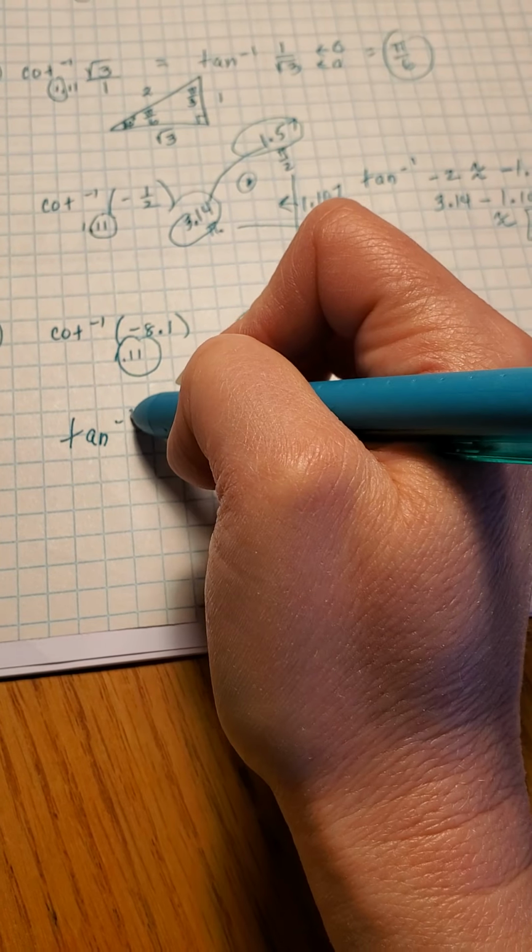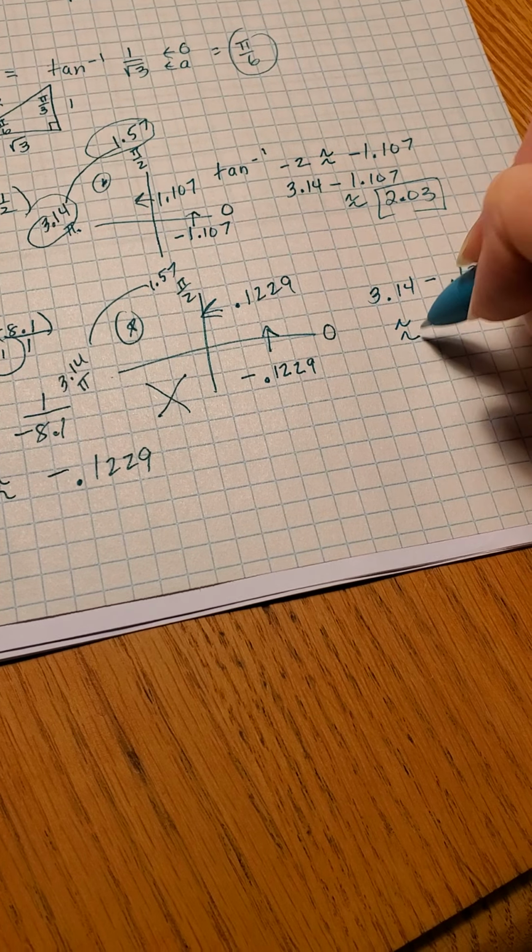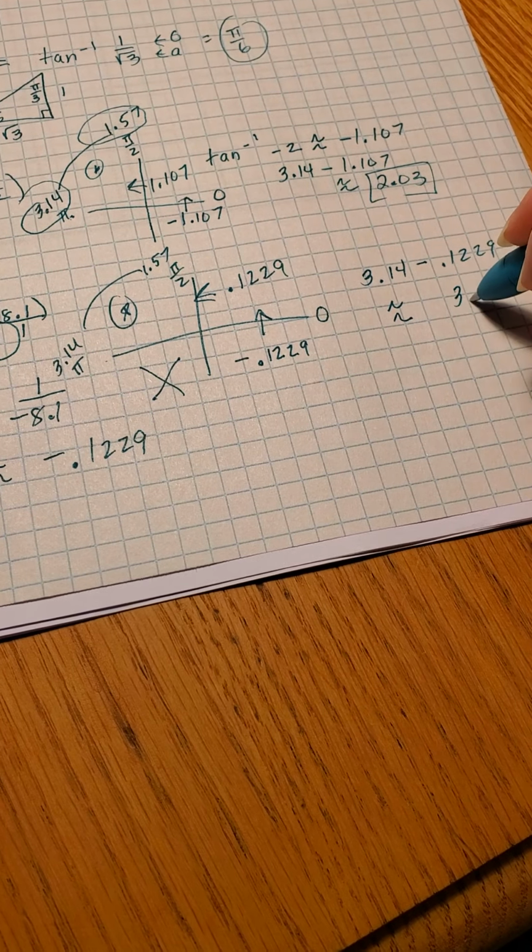And you can see I'm not in the correct quadrant. You can't jump diagonally. You have to go to the next closest quadrant and never go to quadrant 3 ever. So we're going to go up by making it positive, and then you're going to go over by doing the leftovers of pi. So if I do 3.14 minus that 0.1229, I get about 3.02.